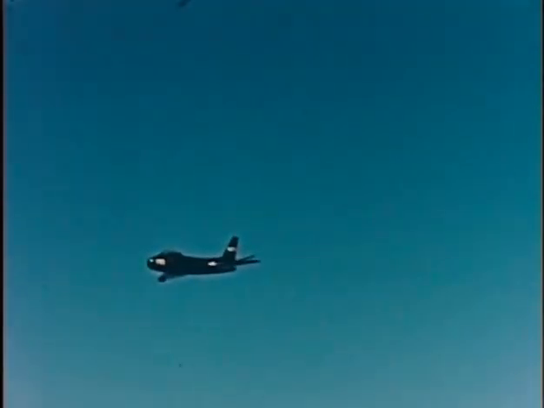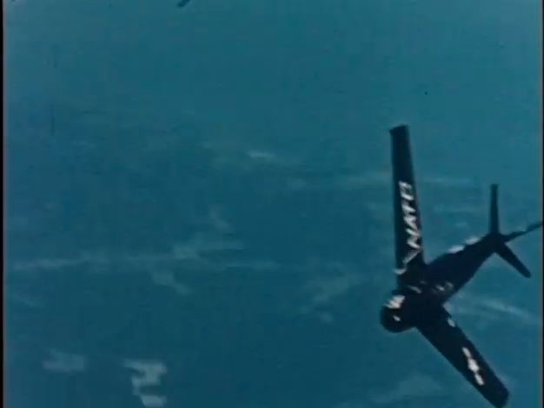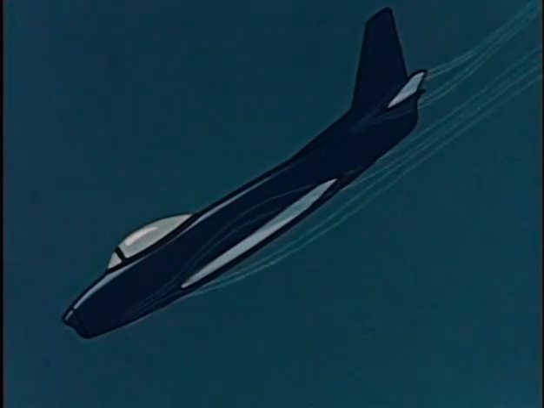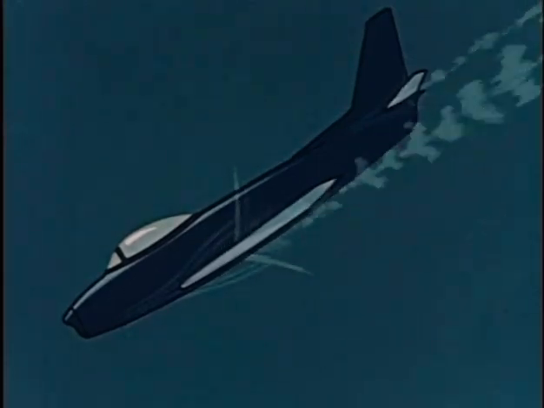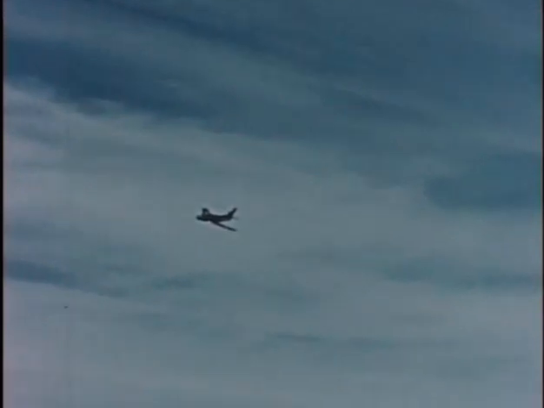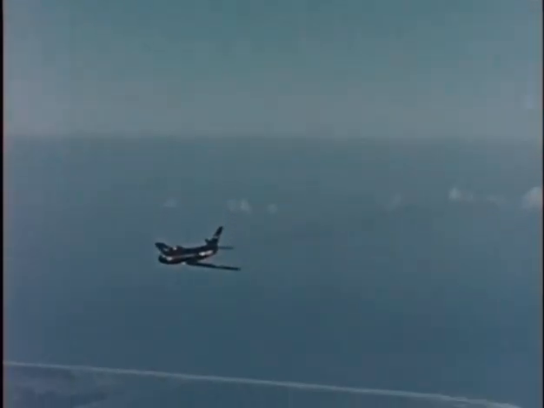You'll also be flying with a problem called compressibility, and this means a rapid buildup of drag on the airplane at high speed. Even at high subsonic speeds, air traveling over wings and tail reaches supersonic velocities because of the greater distance it must travel over surface curvature. The FJ-2's swept-back design delays the adverse effects of compressibility, but has not completely eliminated them.